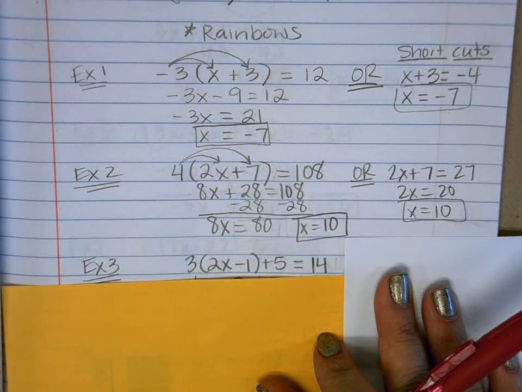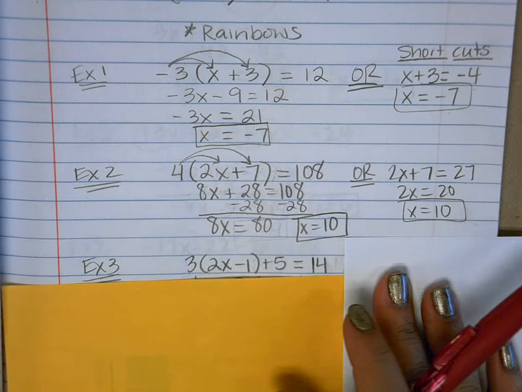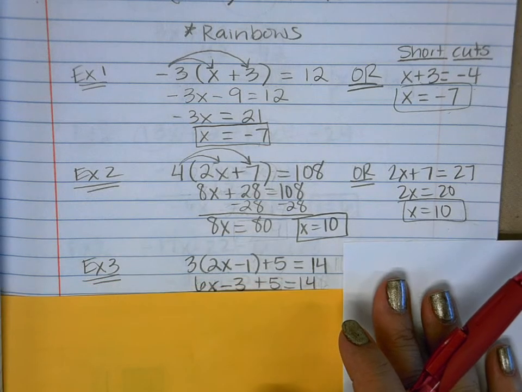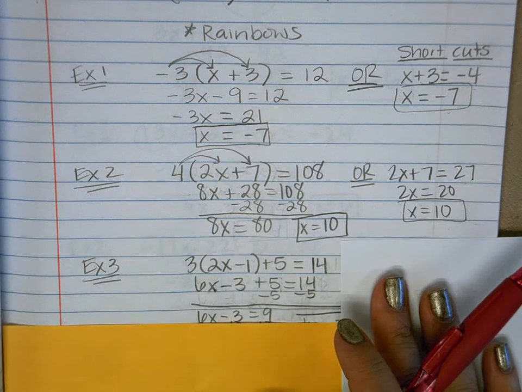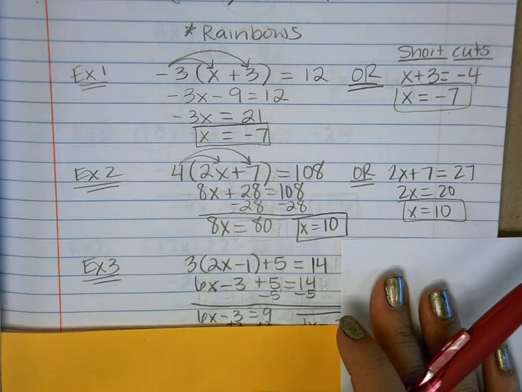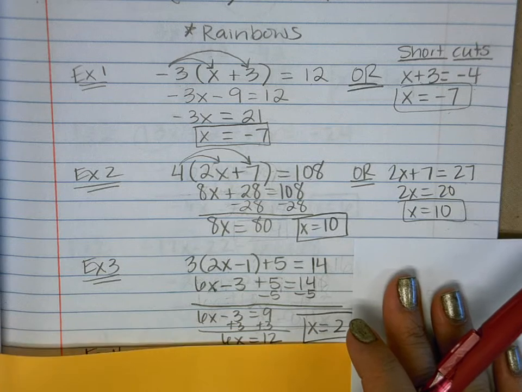Julianne? Yeah, there's a plus 5. But what if I subtract 5 first, right? So if I subtract 5, I get a 9, right? And if I distribute, I could still solve it this way, right? Here's how you solve it the long way.